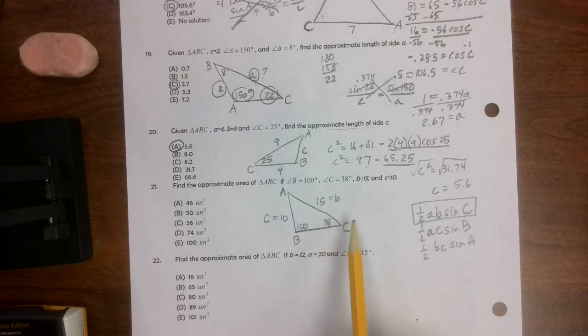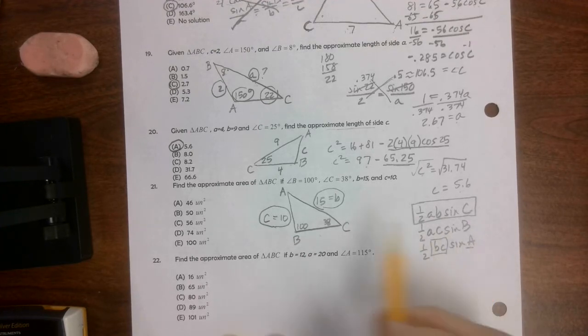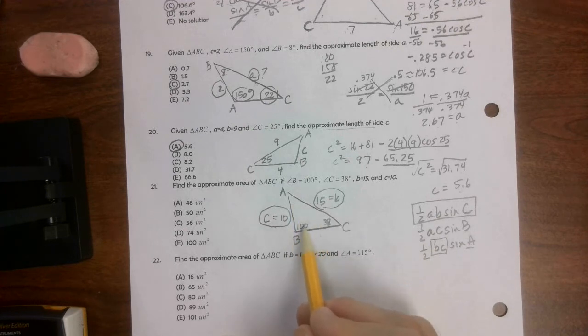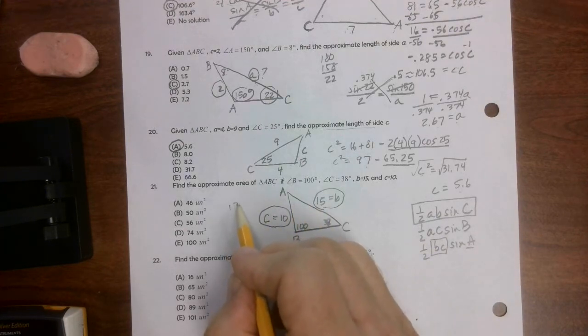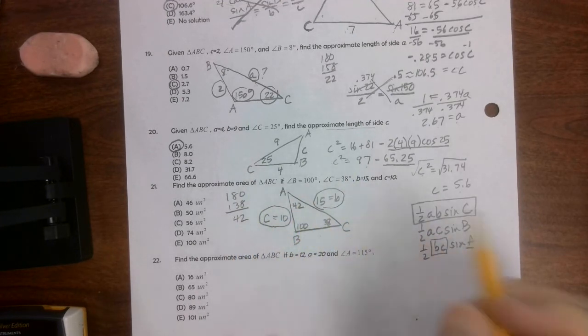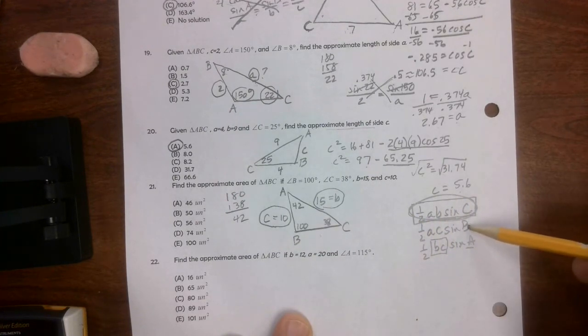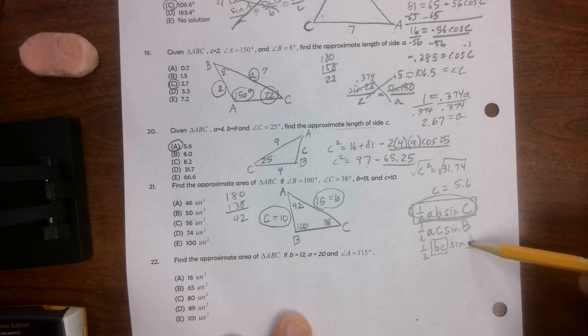Here's the trick. We know side B, and we know side C, which is saying, okay, we've got those two sides. Be nice if we knew what angle A is. And we're like, oh, darn it, we don't. But yes, we do. 100 plus 38 is 138. We subtract that from 180, we get 42. So it's a little tricky because they only give you this. So if you want to add this and this to your formula sheet, go for it.